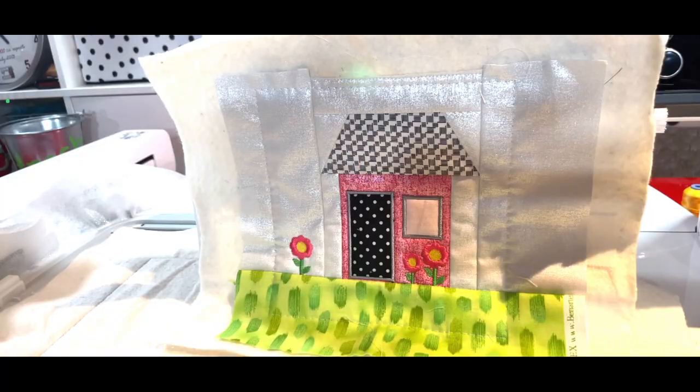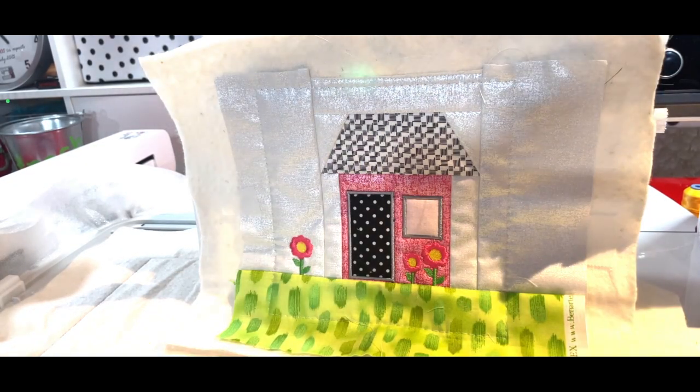So what I'm going to do is put my camera on over here at the machine, and I will stitch out parts of the design for you so I can show you the stitch and flip and talk about that just a little bit.